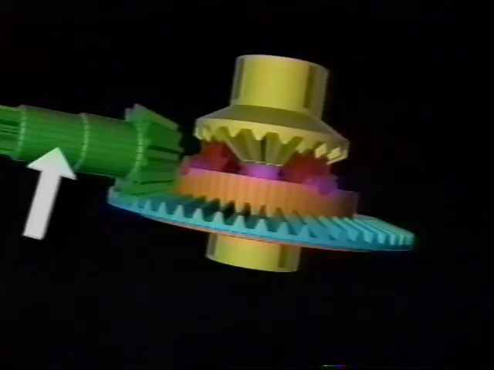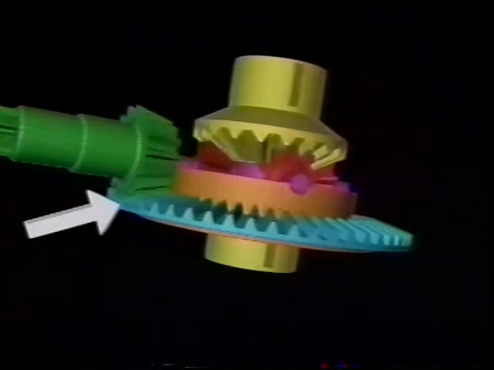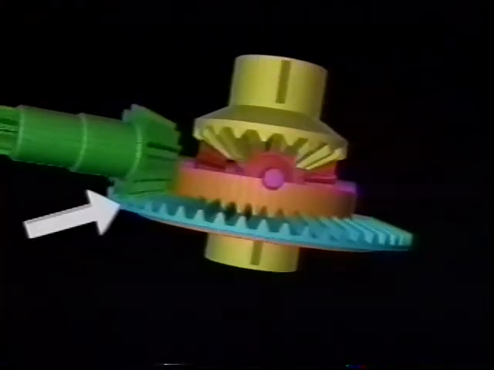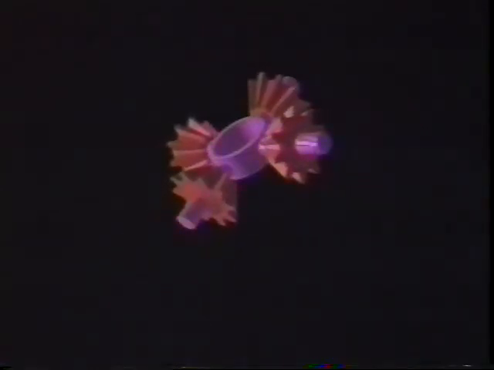The axle receives its power from the drive line through the pinion gear. The pinion drive gear turns the ring gear, which is bolted to the differential body. Inside the differential body is the spider gear assembly, a cross with pinion gears on each arm. The cross is clamped into the differential body.